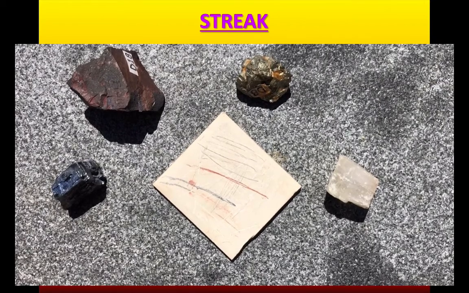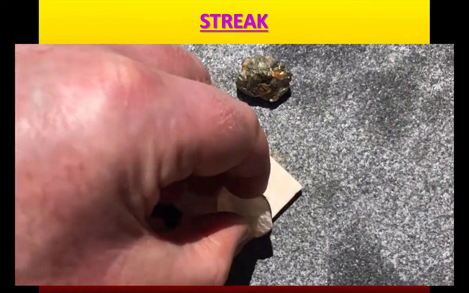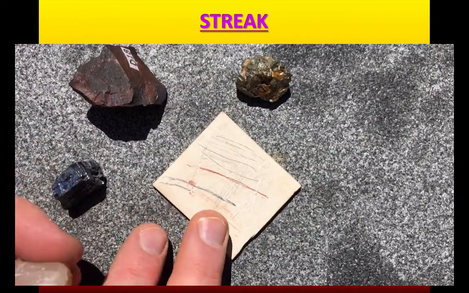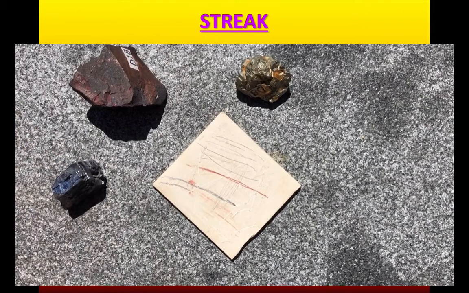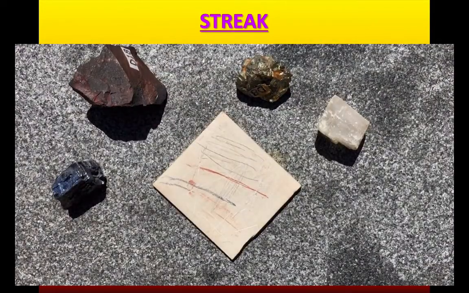Now streak is useful for these metal minerals. Other minerals though, like this one, this is calcite. If we try and make a streak with this, it just makes a white streak. That's of very little use. So coloured streaks can be a useful diagnostic property to identify a mineral. Okay then.